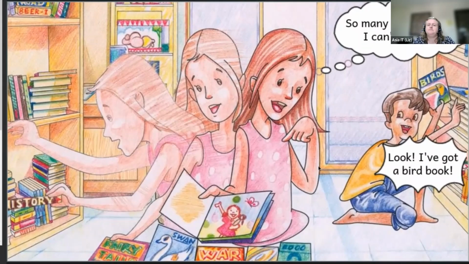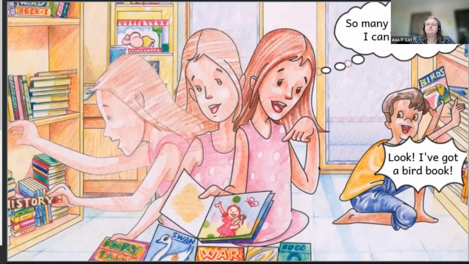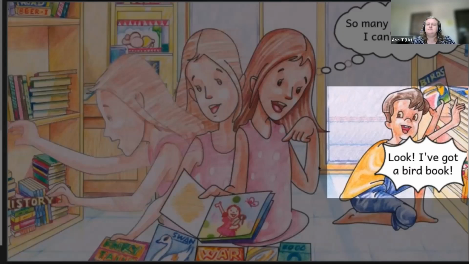On this page, I wanted to indicate that these words are what the girl is thinking, not speaking. Graphically, I indicate that using a thought bubble. I also wanted to indicate just how excited this boy was to find the bird book, and so I enclosed the boy's words in an exclamation bubble.